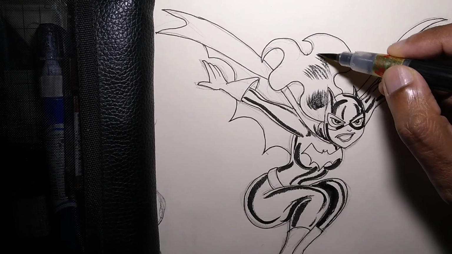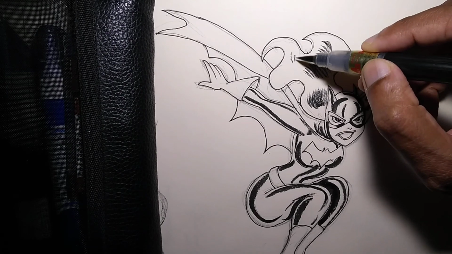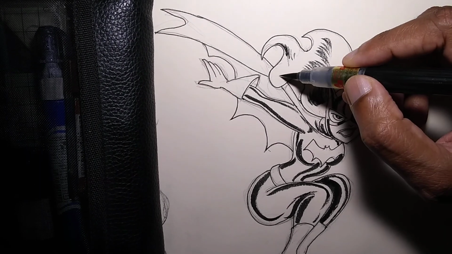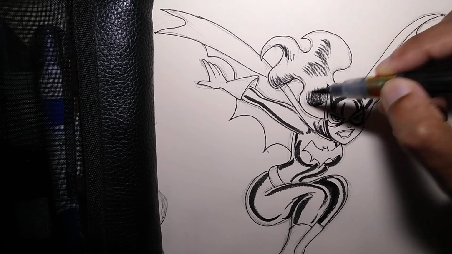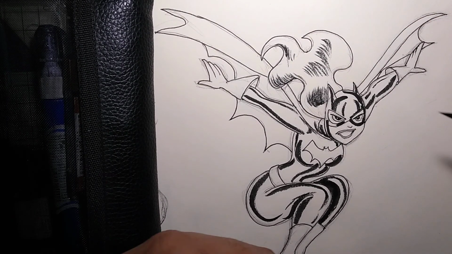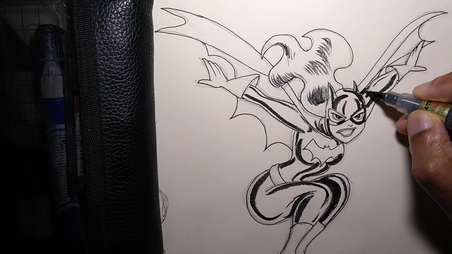So just creating the illusion that there's some hair. There you go. I love that dry brush technique.